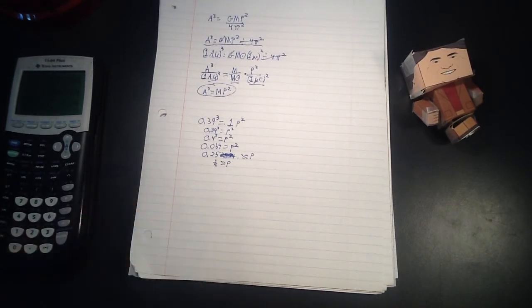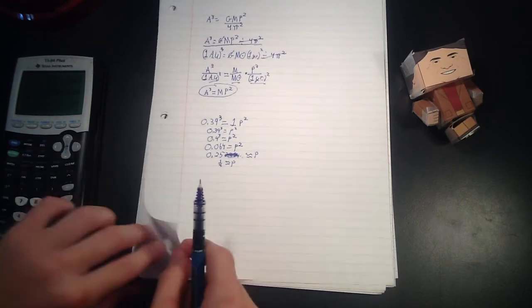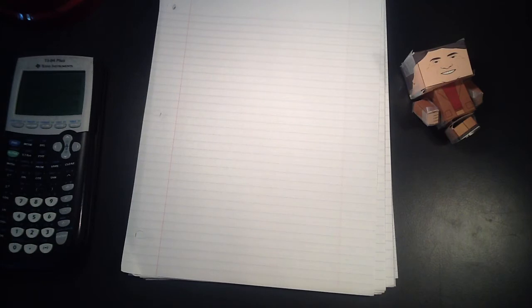Okay, we did a really small planet, but just to make sure you guys get this, we're going to do a really big planet. If you think you got it, please, by all means, stop watching this. But we're going to do Saturn now. So we'll take that and put these papers somewhere special.